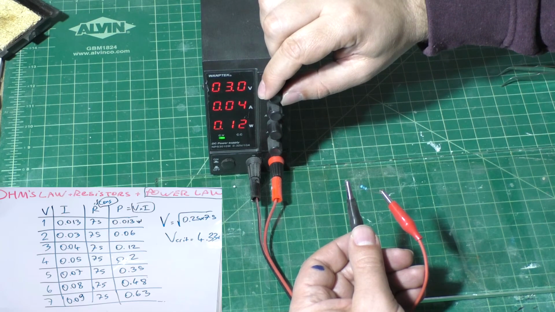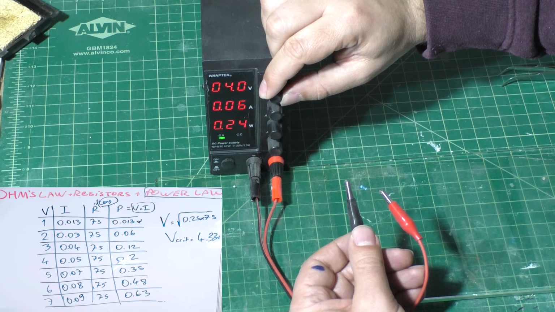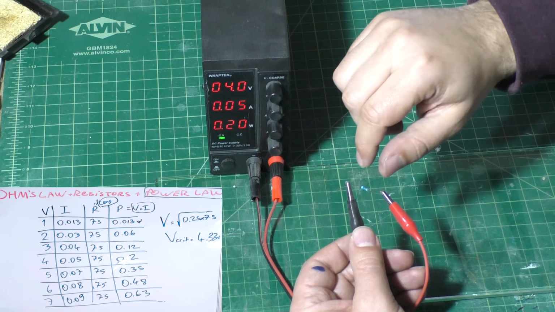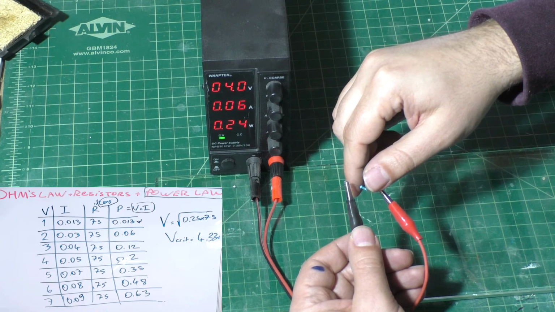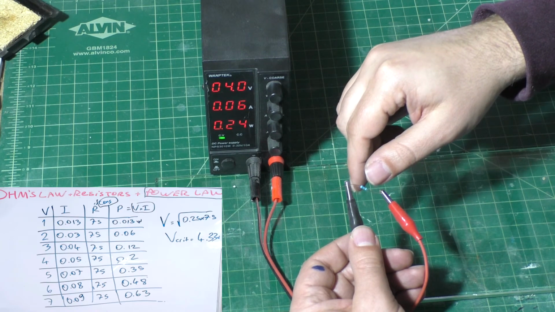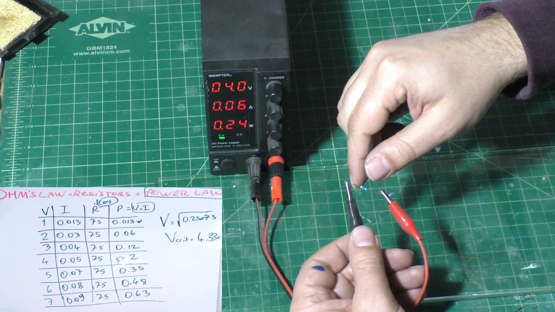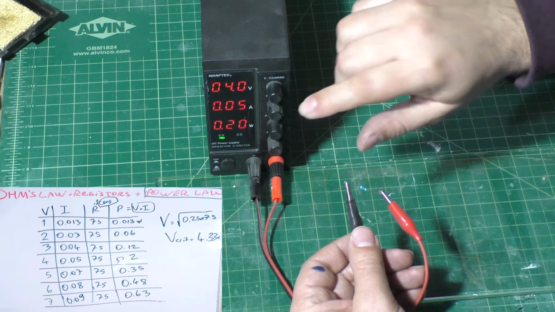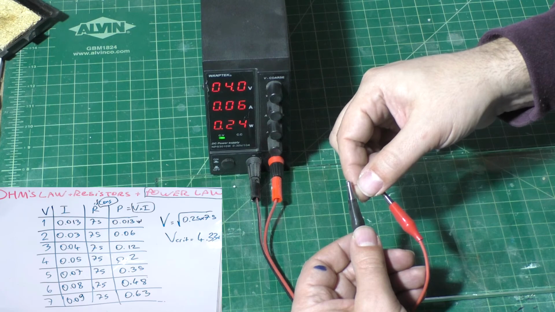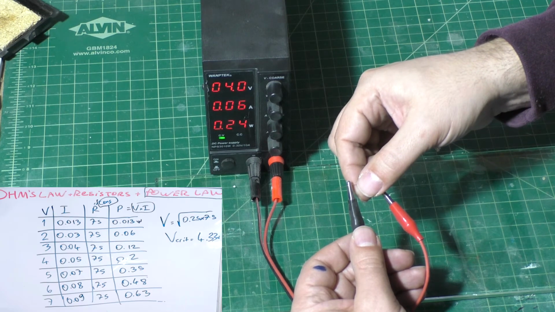Now we are going up. Now it's 4 volts. At 4 we calculated 0.05 amps and 0.20, 0.24 watts. It's now critical and it's getting hot. A little hot. I am feeling hot.